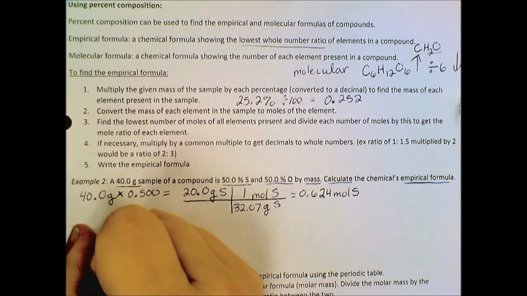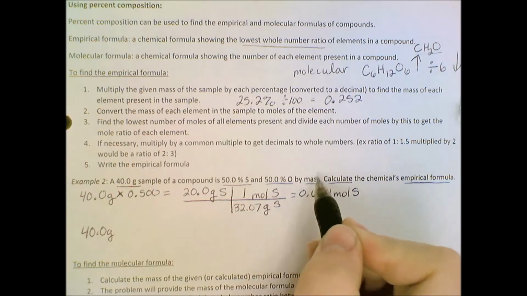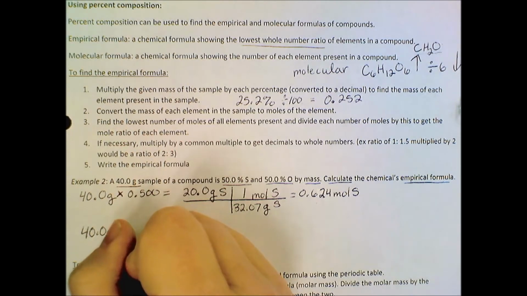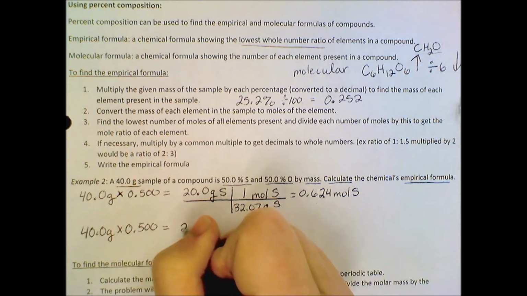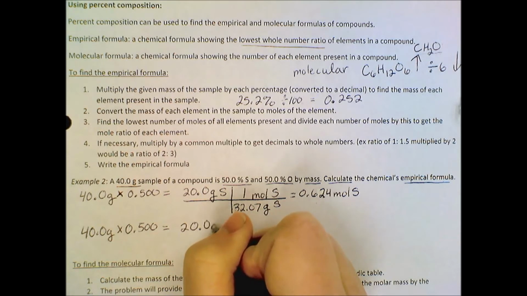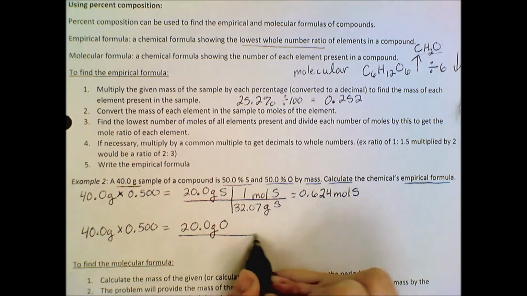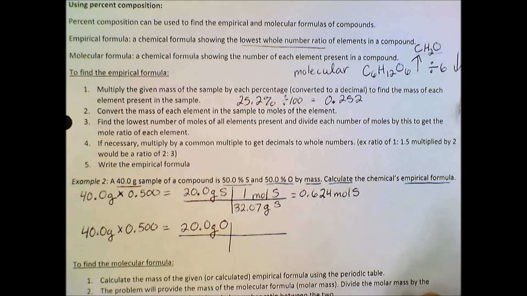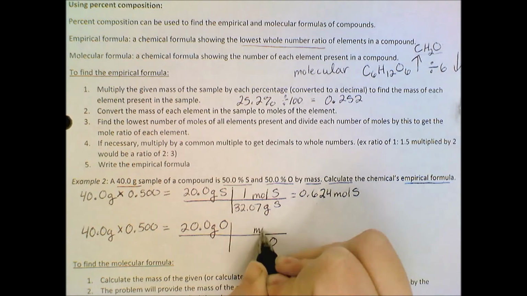We're going to do the same calculation, but for our oxygen. Again, this one is 50%, so that's kind of convenient. We know half the sample is going to be sulfur and half of it's oxygen. Now, because sulfur and oxygen don't weigh the same, though, they're not going to have equal moles. So grams of oxygen to moles of oxygen.